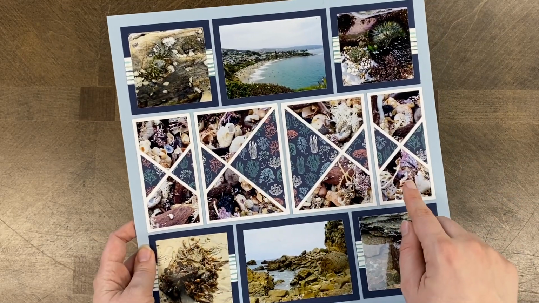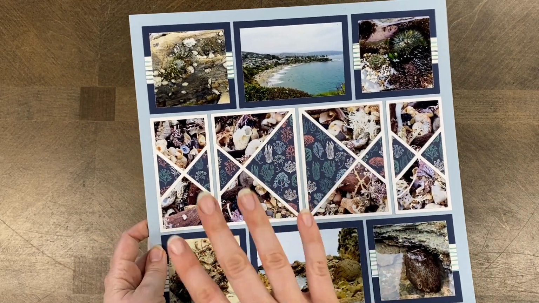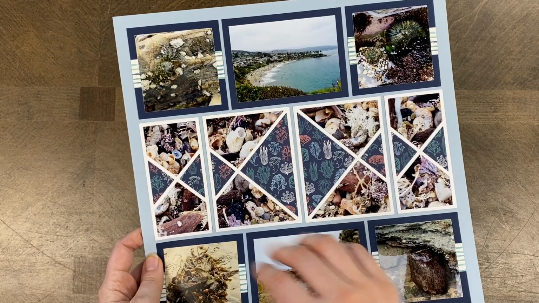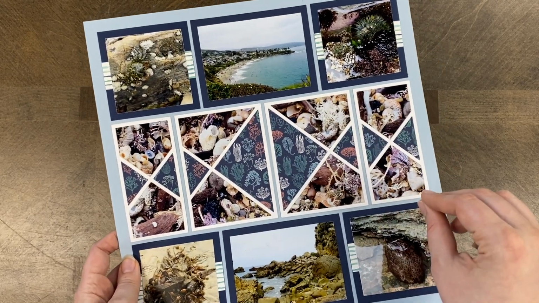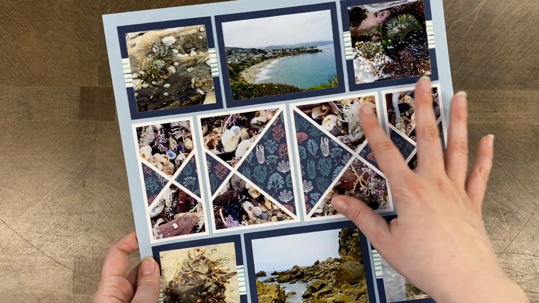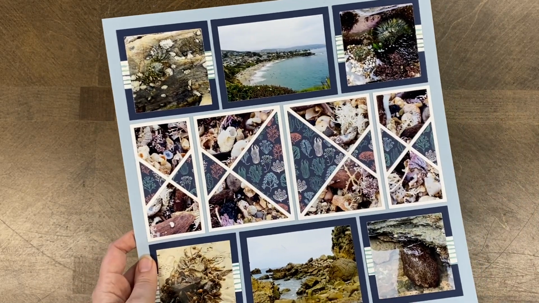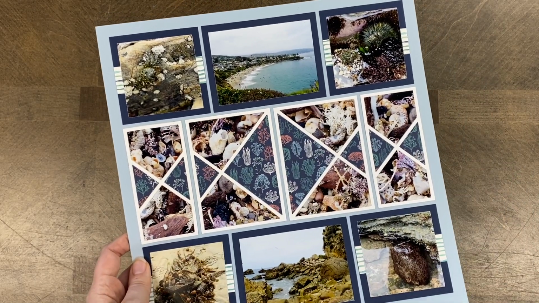So these dies are X Factor, and as you can see, they have a lot of these smaller, very awkward kind of spaces to fill in with other types of photos. So detail photos like these shells were a great way to fill in those spaces.